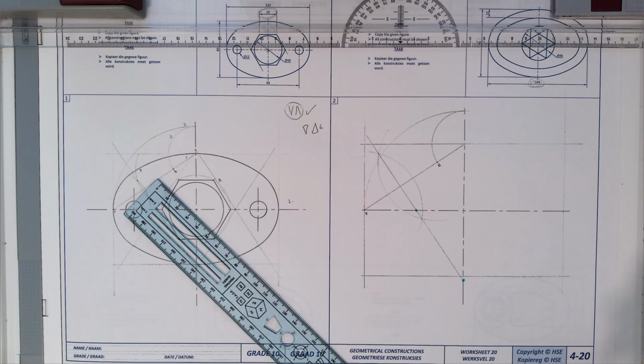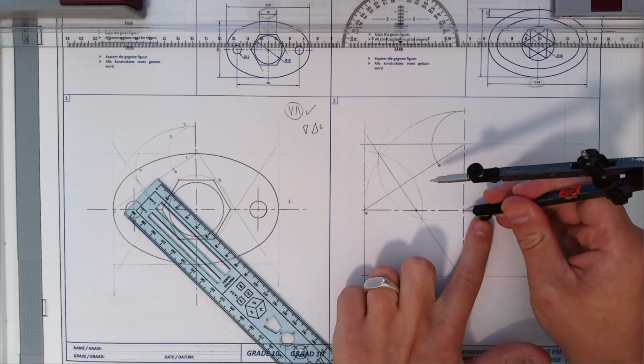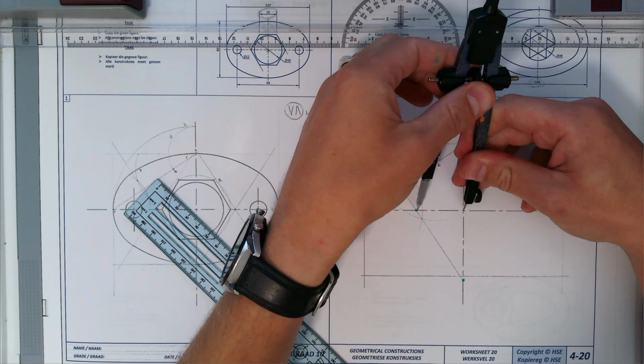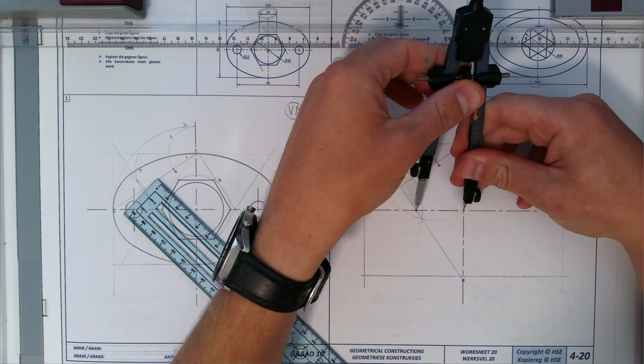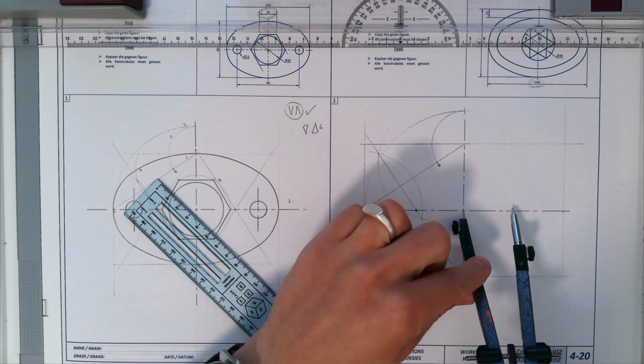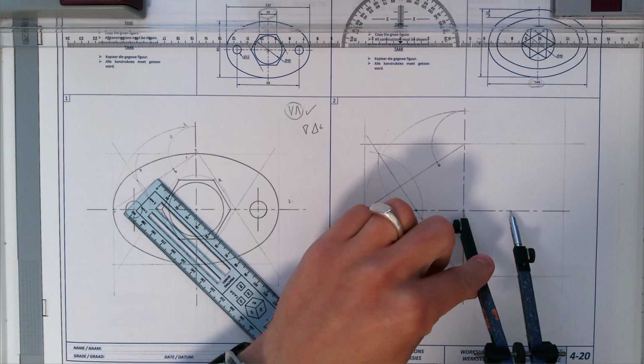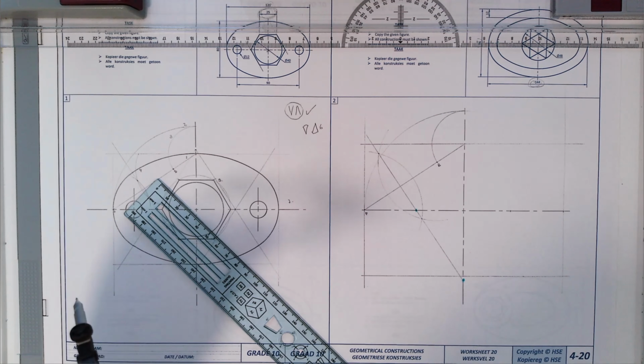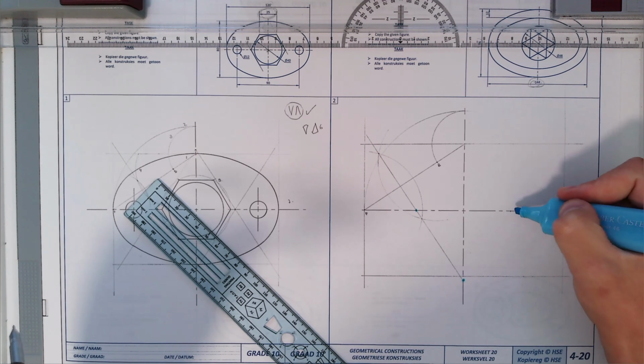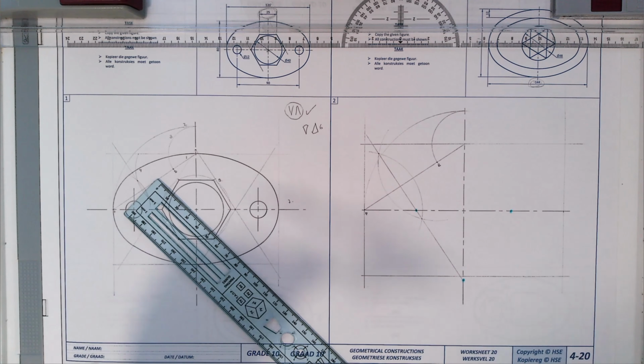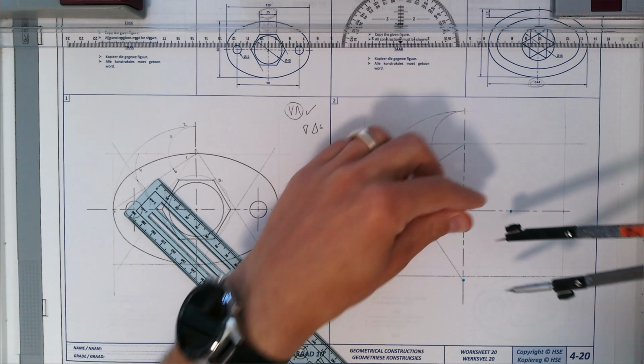So you're going to use your compass. You put your sharp point in the middle. You take the lead to that point. And you're going to put it on this side. So I'm just going to highlight it for you for visual purposes. Please, you don't highlight. I'm just showing you the point.